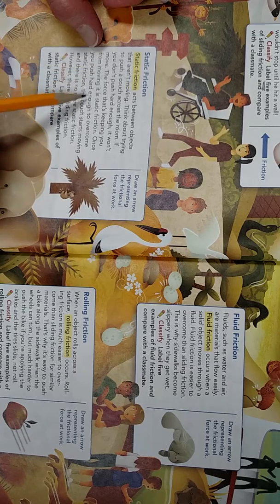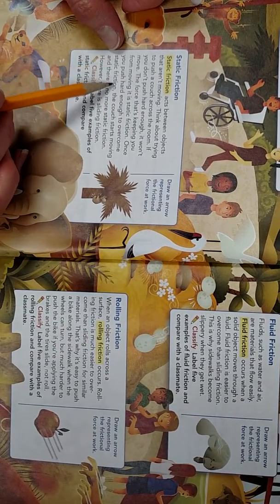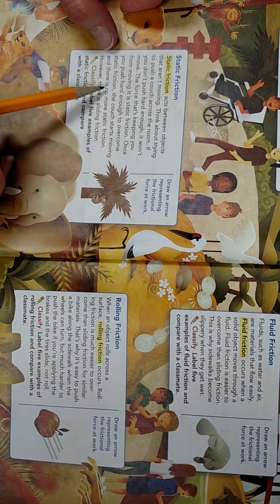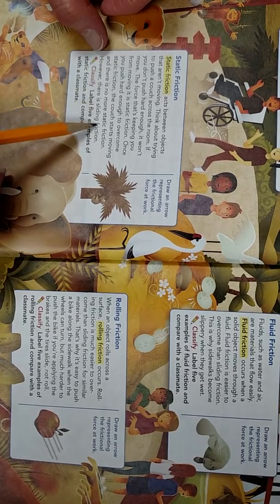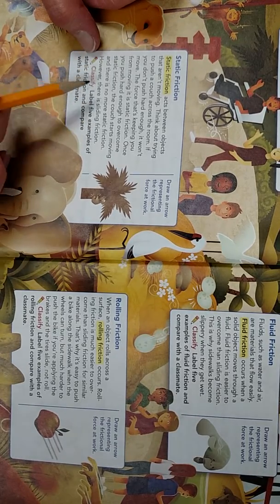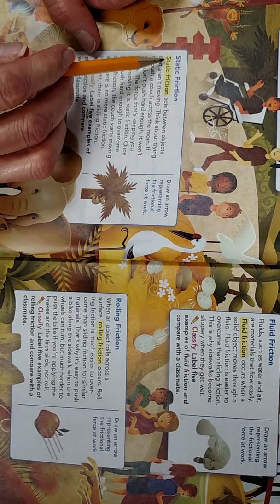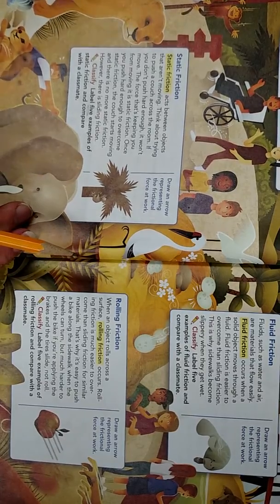Once you push hard enough to overcome that static friction, the couch starts moving. And there is no more static friction. However, there is sliding friction. So classify and label 5 examples of static friction and compare them.